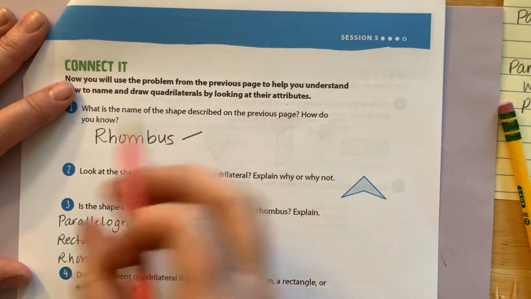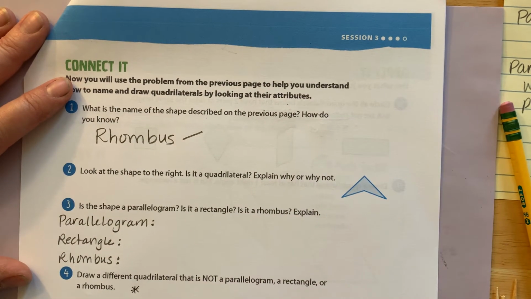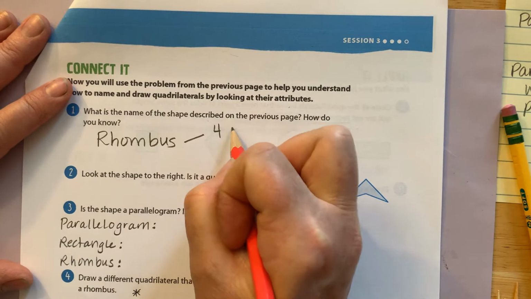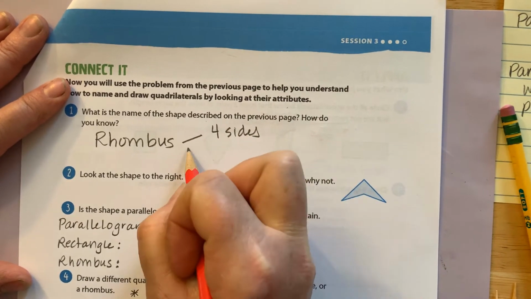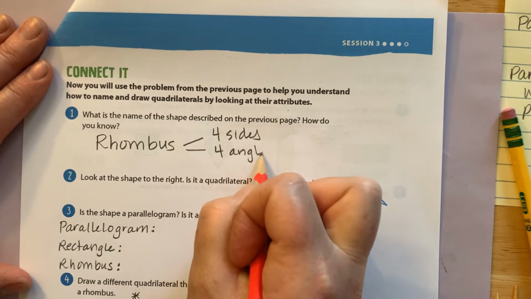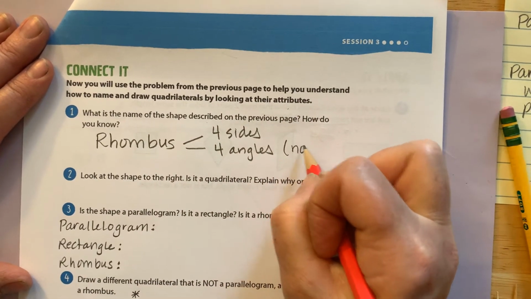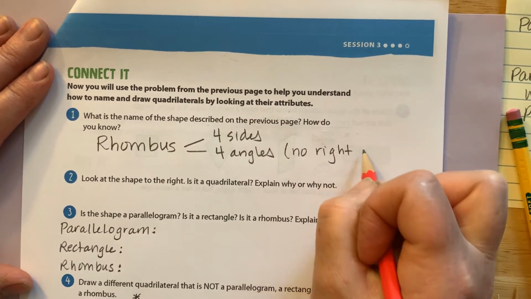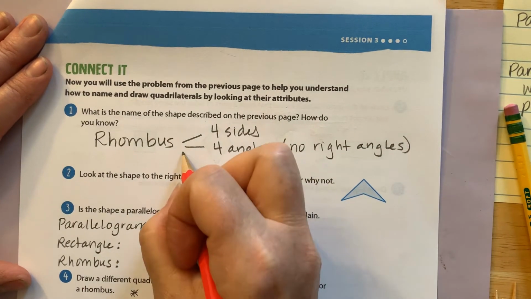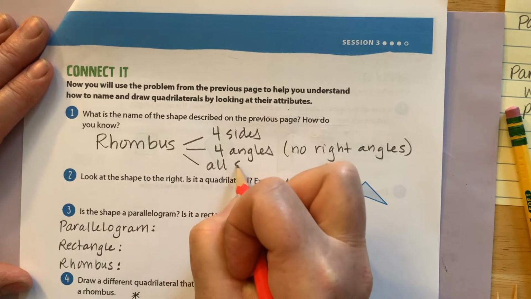Why or how do you know? What do we know about rhombuses? What do we know about a rhombus? It has 4 sides. What else do we know? It has 4 angles and no right angles, right? No right angles. What else do we know about a rhombus? All sides are the same length.